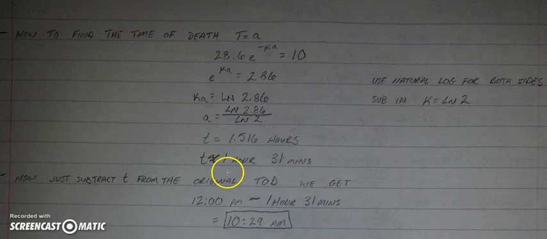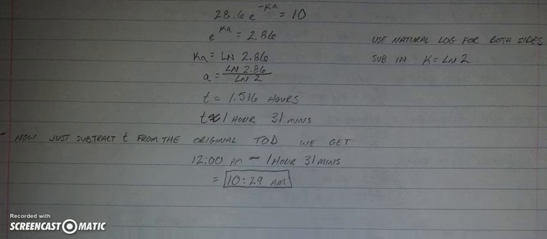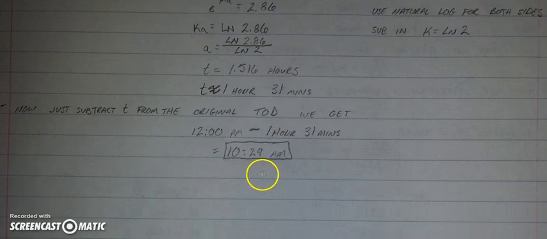We just subtract the 1 hour 31 minutes from the time we found the body, which, if you recall, was noon. So 12 minus 1 hour and 31 minutes, and we get 10:29 a.m. All right, hopefully everyone follows and understands.